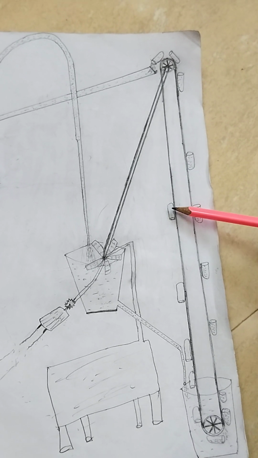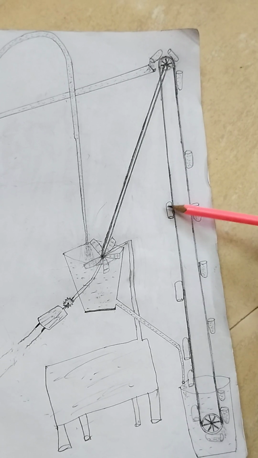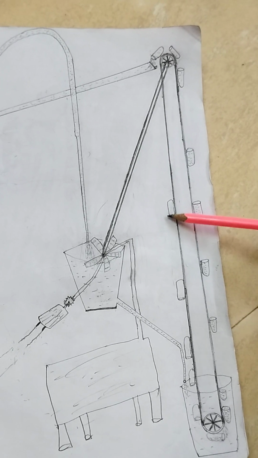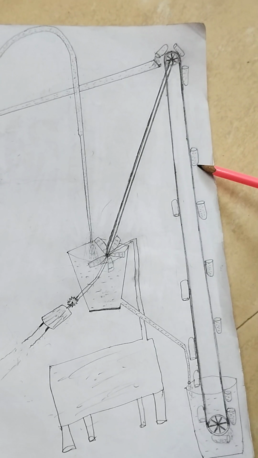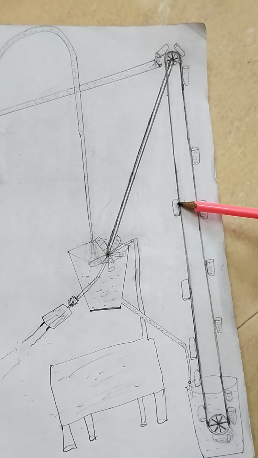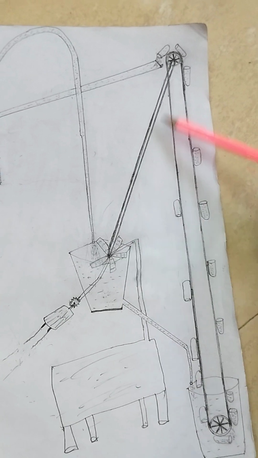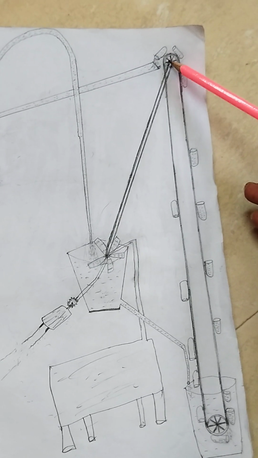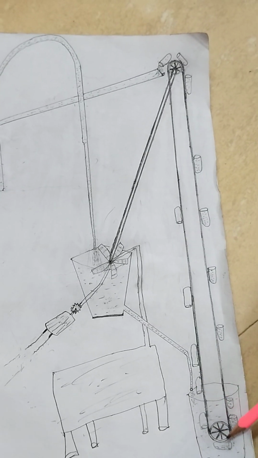The small cylinders are attached, any cylinders or buckets, anything which is empty. The opening here is reversed. Here this one is straight and this one is reverse. So you can see empty buckets are attached. Now when the fan is rotating, this wheel will be rotating, and the chain which is attached will also rotate, and this chain will also rotate this wheel.